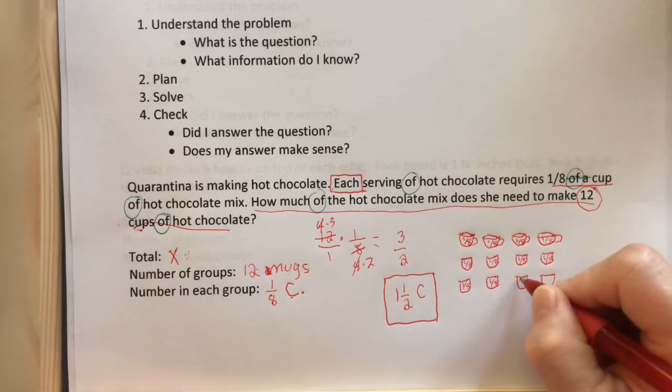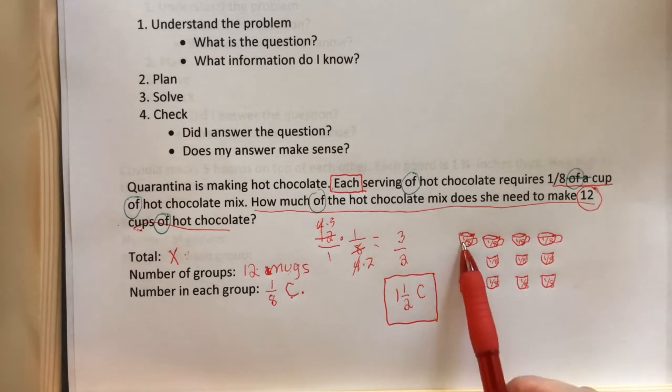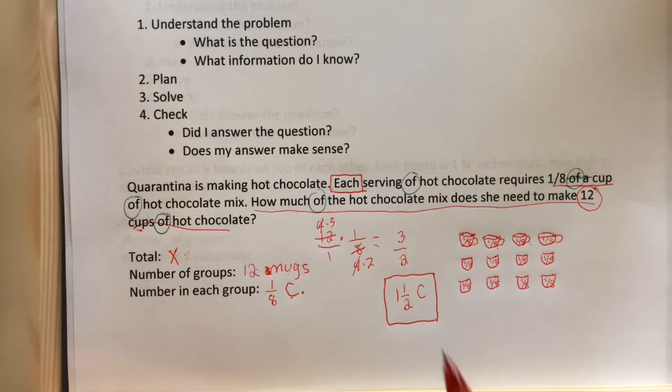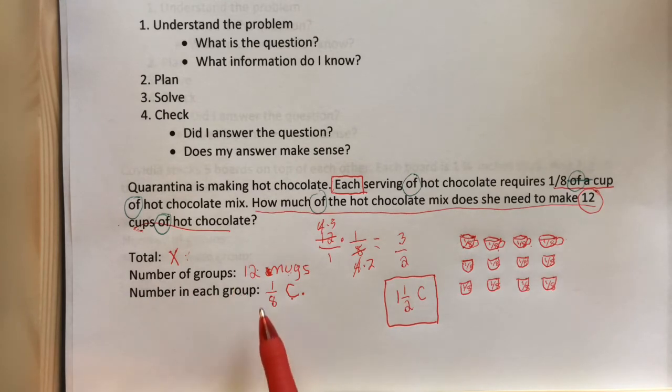Almost finished. Now, if I added up all these eighths of a cup, I would come up with 12/8, which reduces to 3/2 or 1½ cups. Repeated addition, though, all that is going to be multiplication, 1/8 times 12. Drawing a picture is also something that can help you when you're trying to decide what's the total, what's the number of groups, and the number in each group. So feel free to draw a picture to help you whenever you're solving a problem like this. That's an excellent problem-solving strategy.